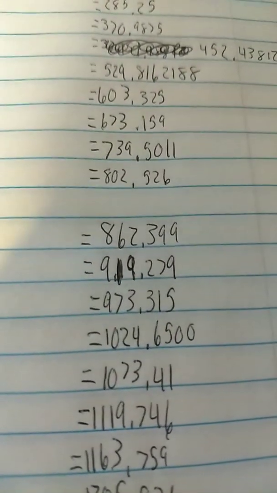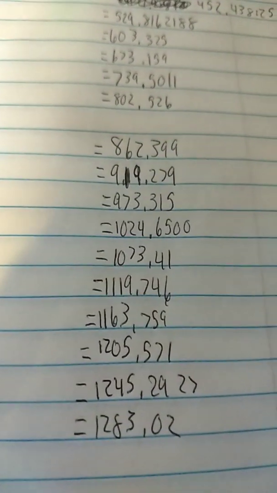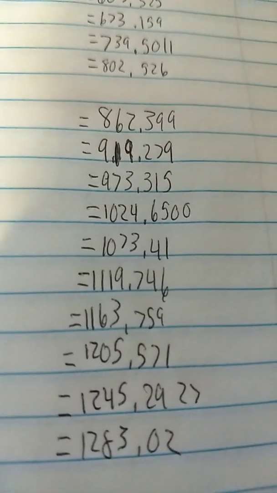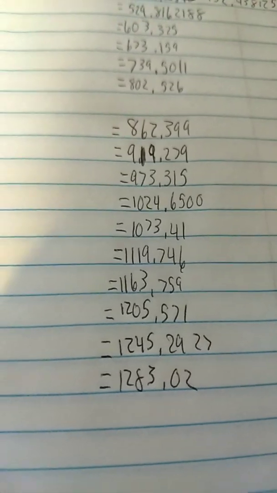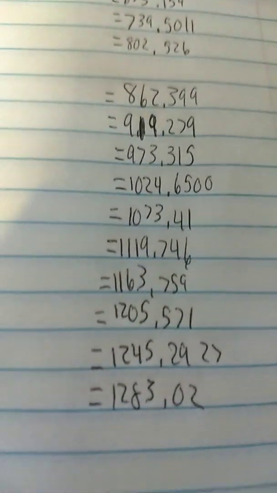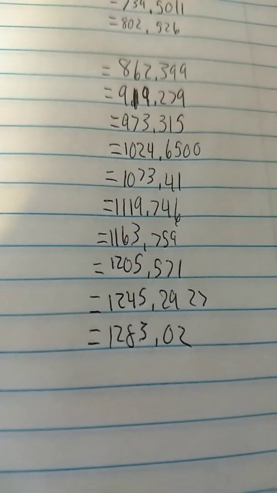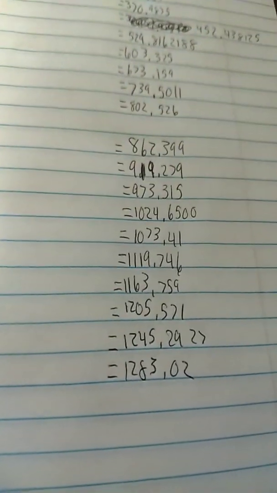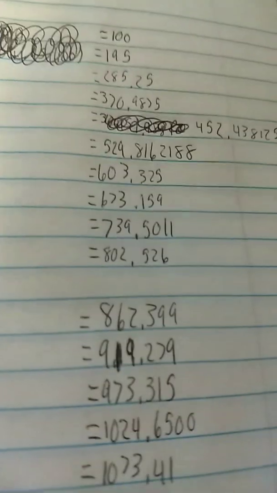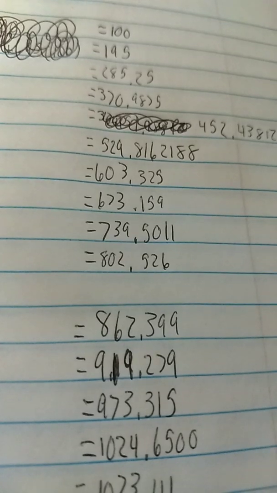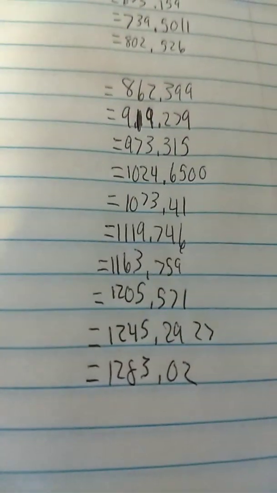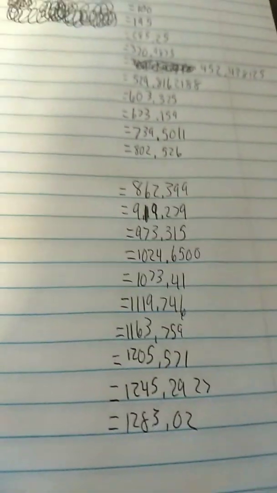So then you get these values: 862, 919, 973, 1024, 1073, and so on down to the 20th week of 1283.02. That is your 20th week. So your 10th week is 802.526. Your 20th week is 1283.02. So you can see that the increase goes down.